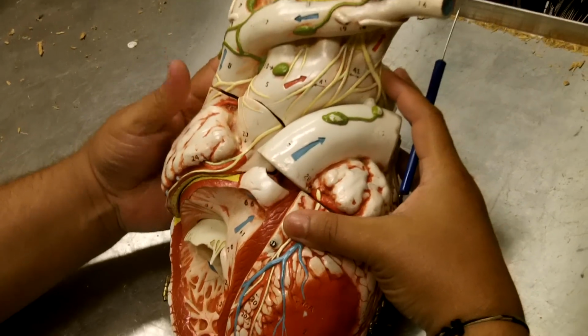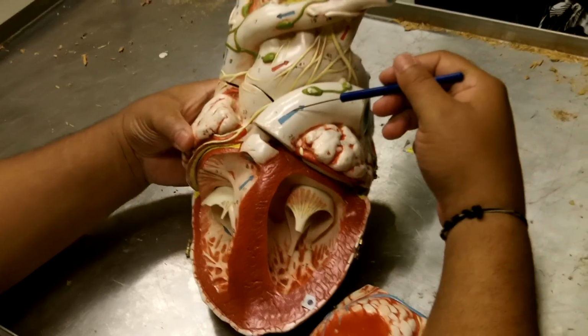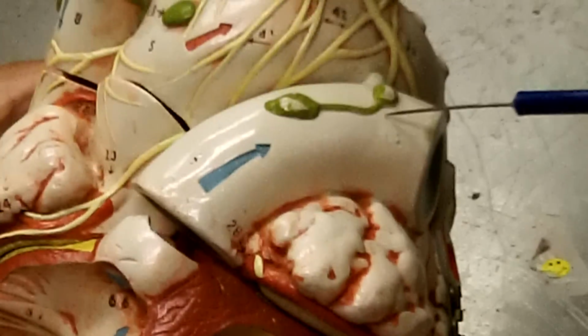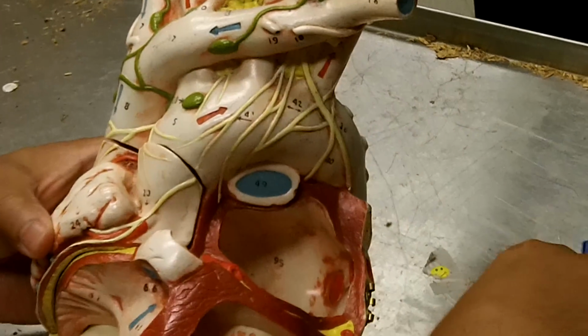Okay, so now this is the larger heart model. And again, you can see we have the pulmonary trunk coming off here, forming the pulmonary artery. We have the aorta coming off here. So I'm going to move those out of the way.